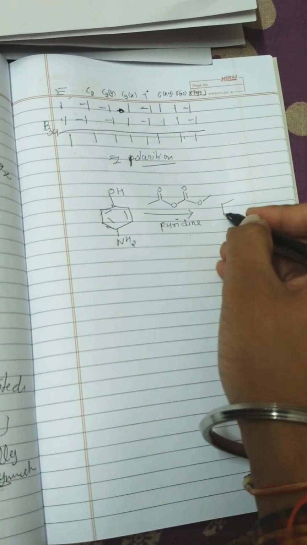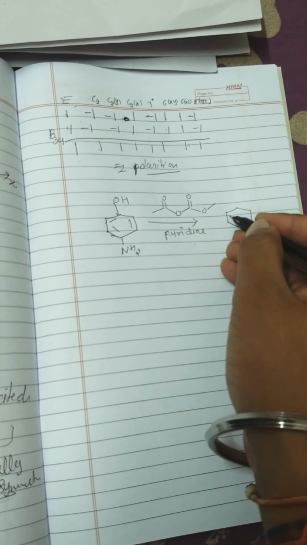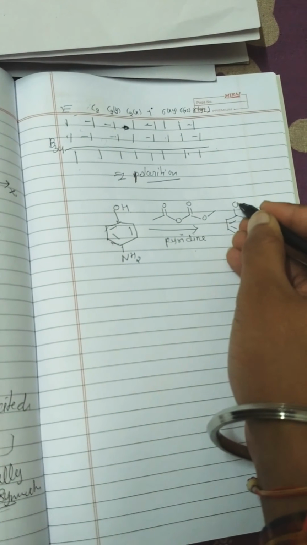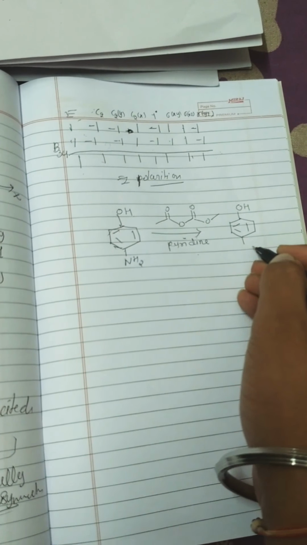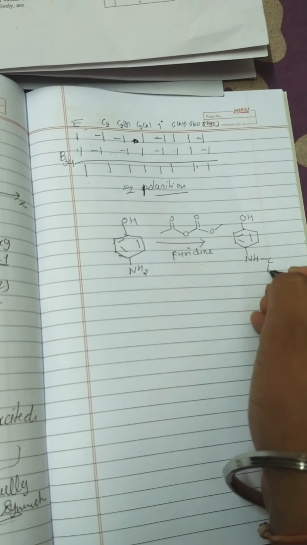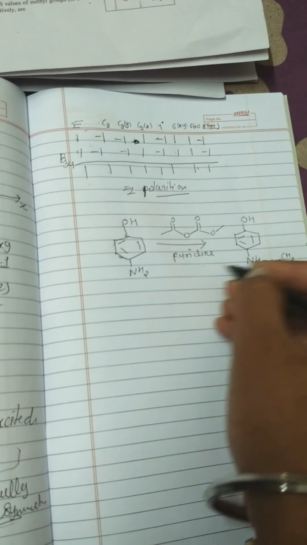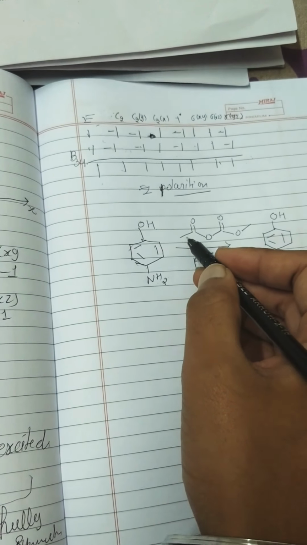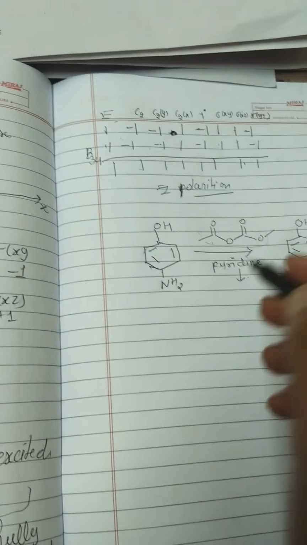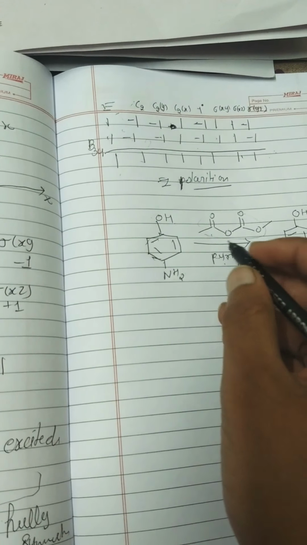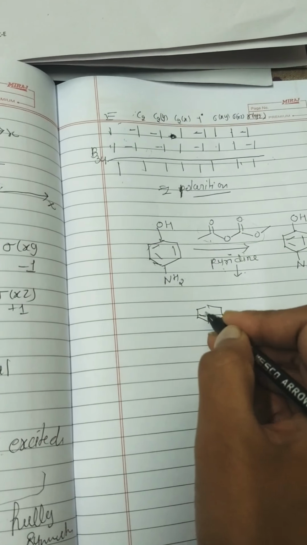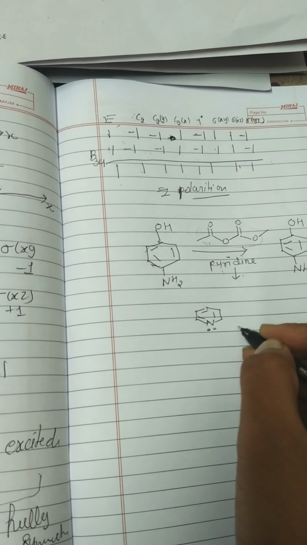I'll explain the role of pyridine here, because people may get confused about it. The role of pyridine is that it acts as a catalyst. Whenever you see acyl chloride, acyl anhydrides and so on, with pyridine, that pyridine is acting as a catalyst. How? Because it has a lone pair.